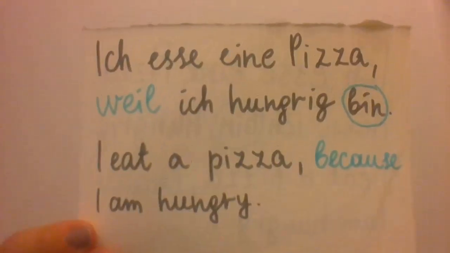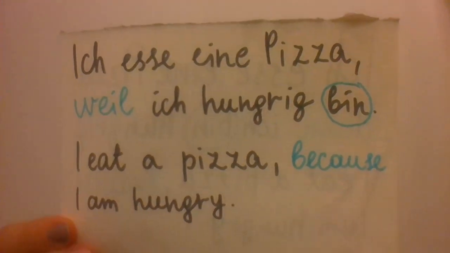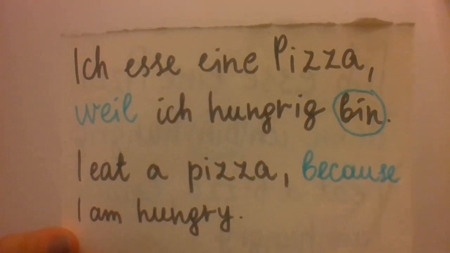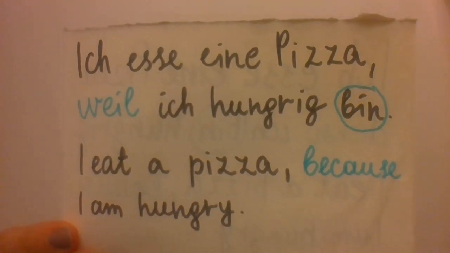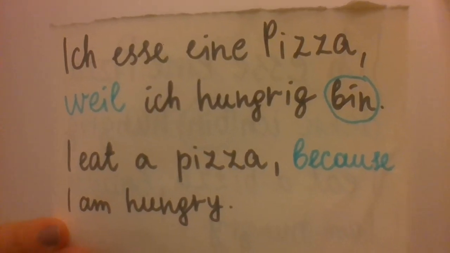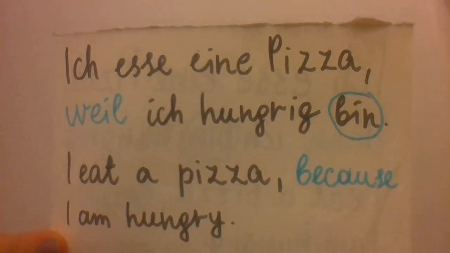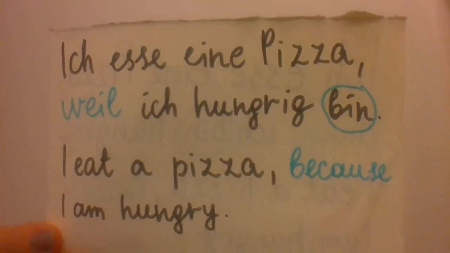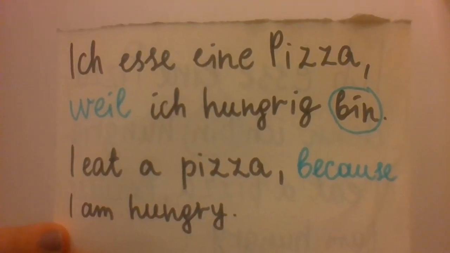So, it's our first sentence and first example with weil. Now I want to show you the second sentence and second example with weil. Ich esse eine Pizza, weil ich hungrig bin. I eat pizza because I'm hungry.